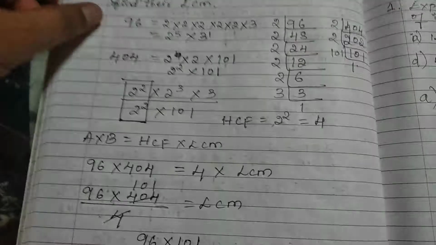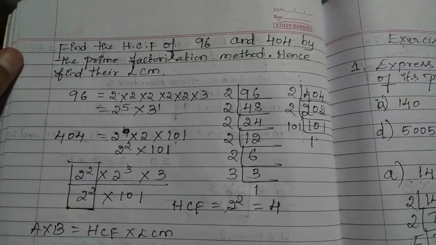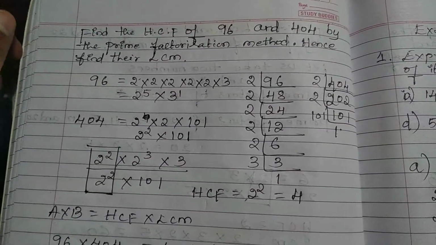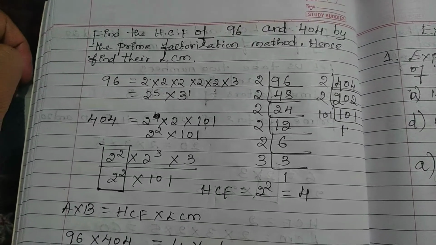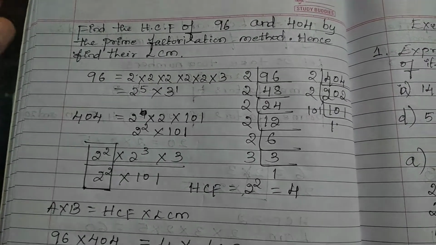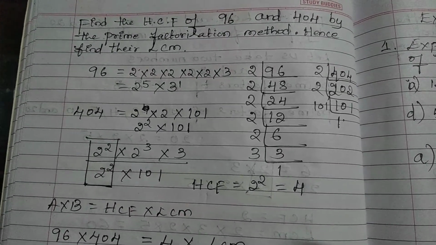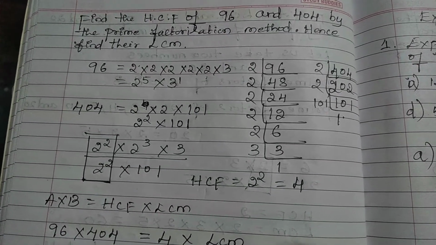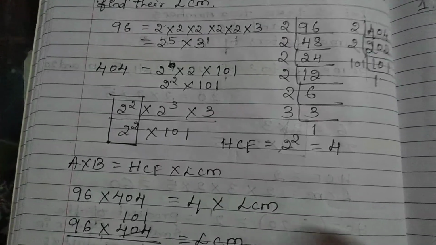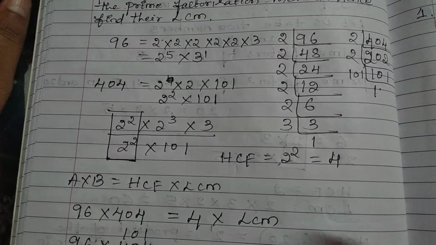Once again, look at that. First you need to find the prime factors of 96 and then the prime factors of 404. Then compare them.